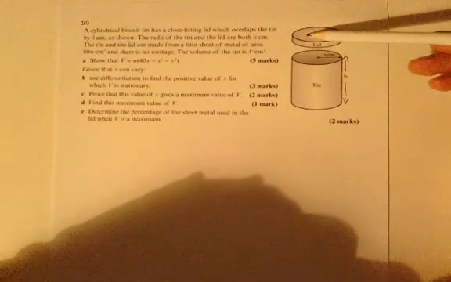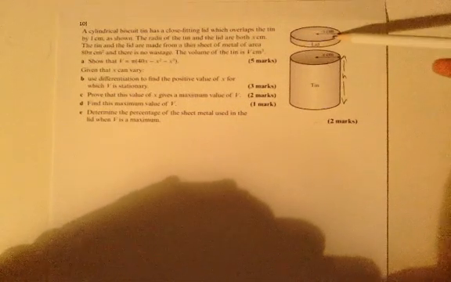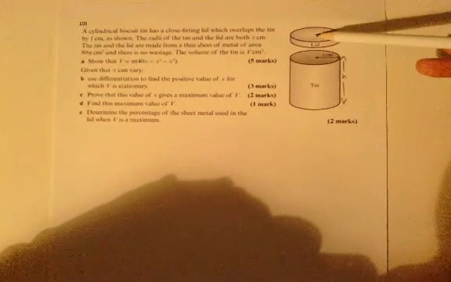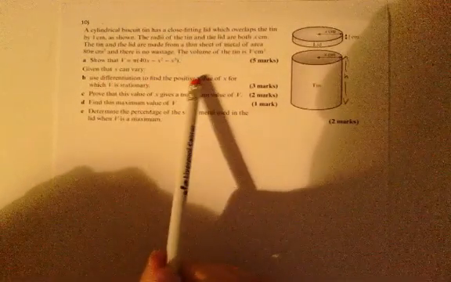So what you will be doing there is the metal that you'll have will be the circle on the top, the circle on the bottom, this curved surface area, and also this curved surface area there. Okay, so pi r squared on the top, pi r squared on the bottom, curved surface area around there, plus your curved surface area around there, that will equal 80 pi.